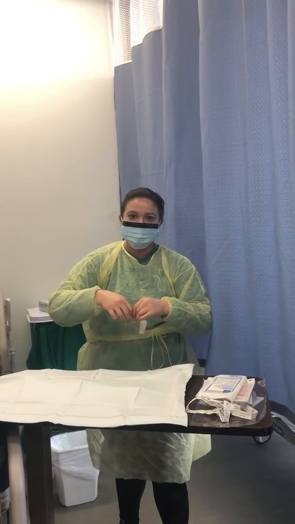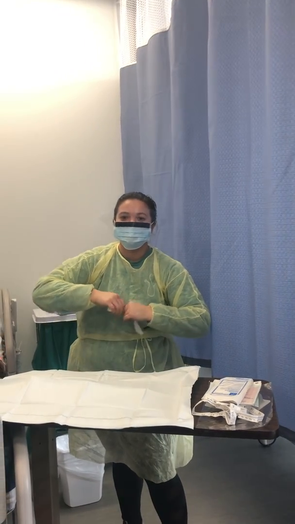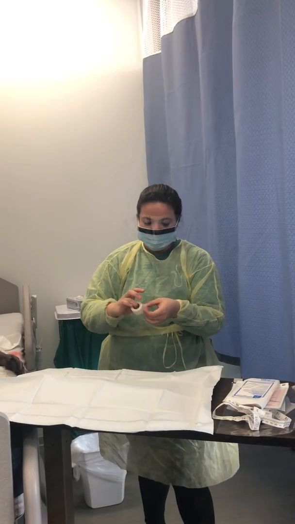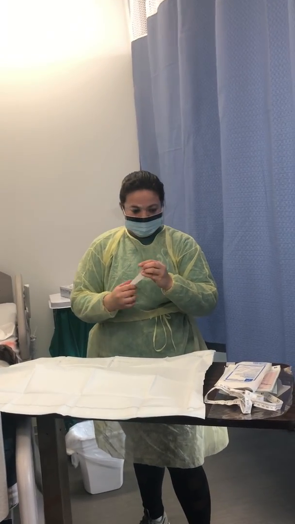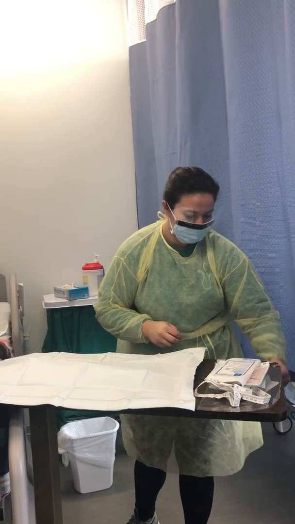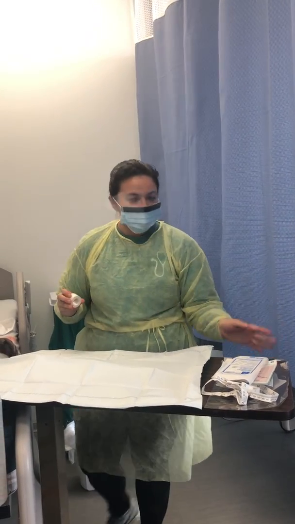Sorry, this tape's kind of hard. I grabbed the cloth tape versus the other tape. I should have grabbed the paper tape. Okay, so now that I've done that, I have my tape set to the side.